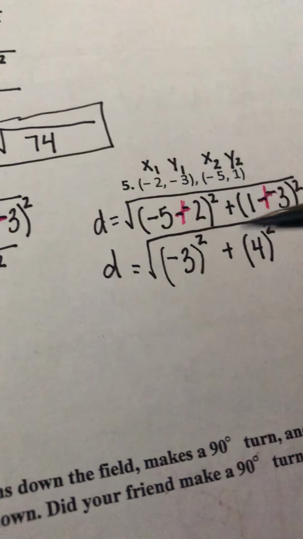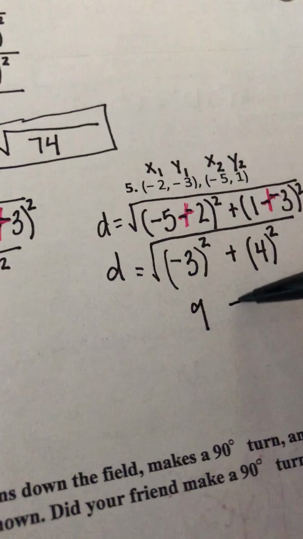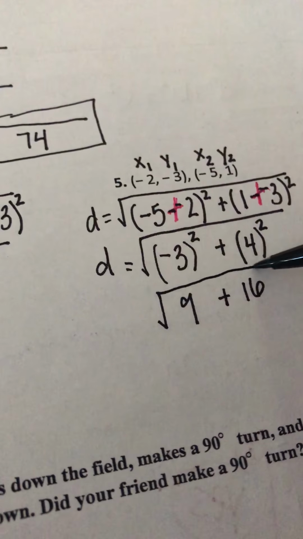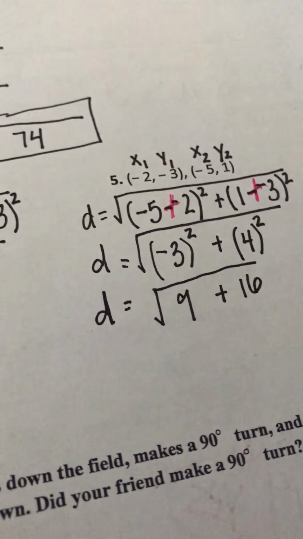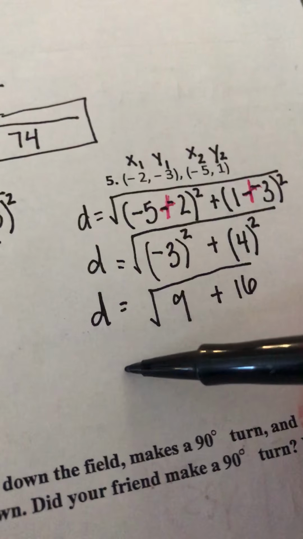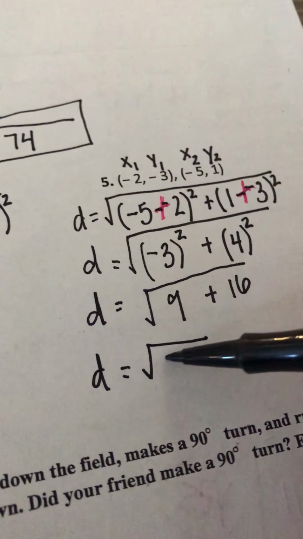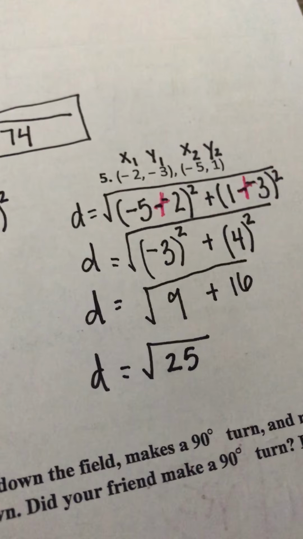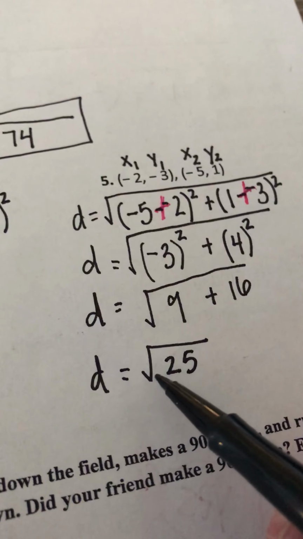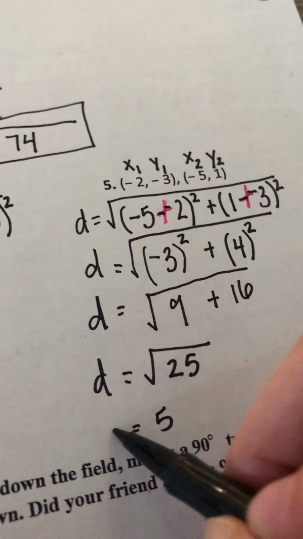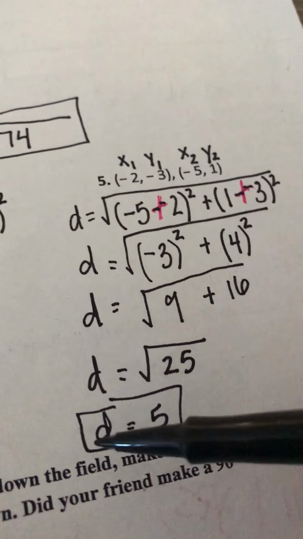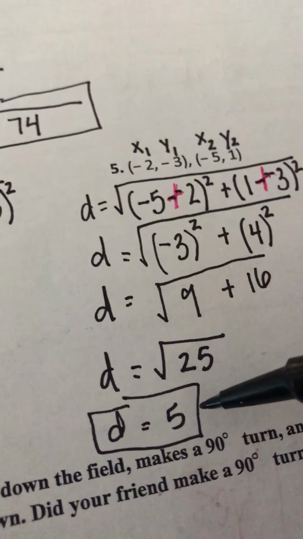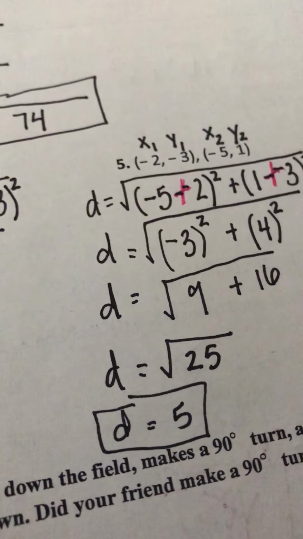-3 times -3 will give me 9. 4 times 4 is 16. Now I have 9 plus 16, which is 25. And I know that 5 times 5 is 25. So the square root of 25 is 5. So the distance between these 2 points on the coordinate grid are 5 units. There's 5 boxes between them.